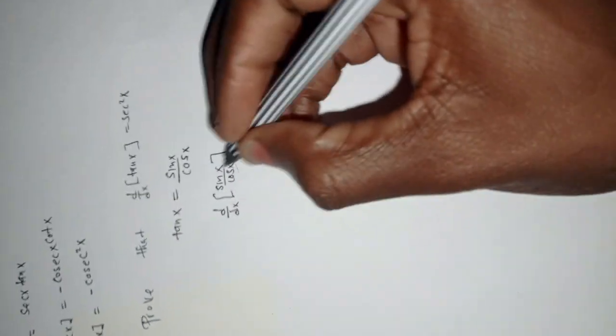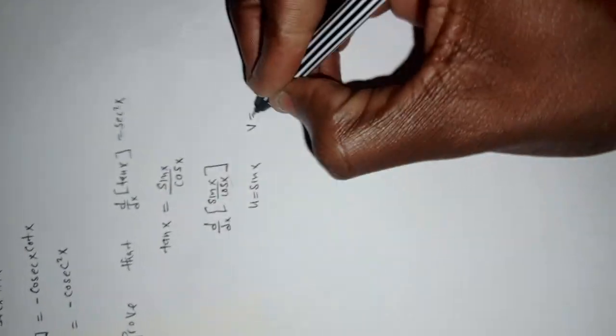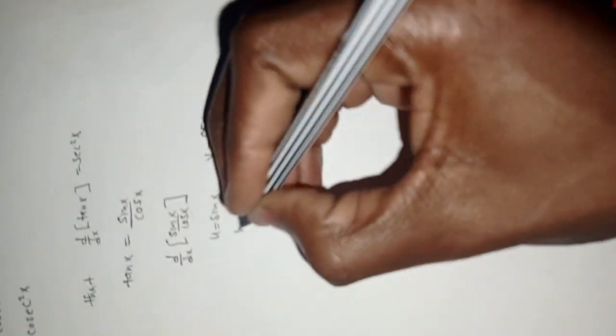So in this case, what is our numerator? Sine x. Our denominator, cos x. And then u', from the derivatives on top, the derivative of sine is simply cos x, and the derivative of cos x is negative sine x.